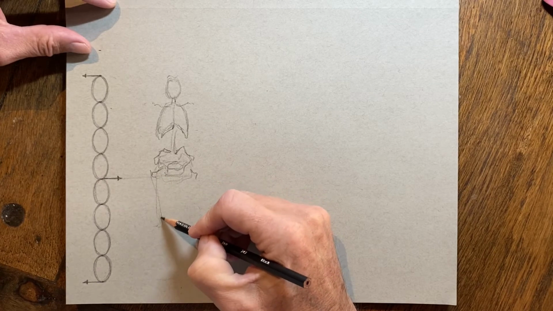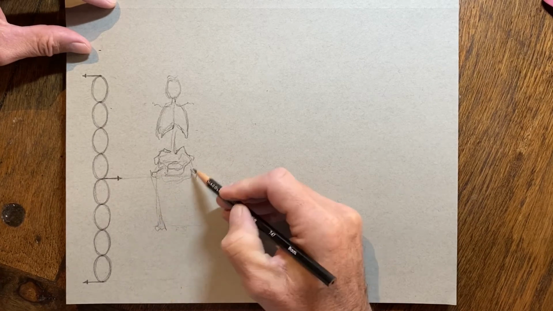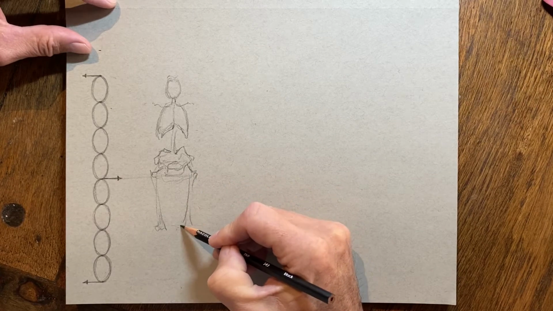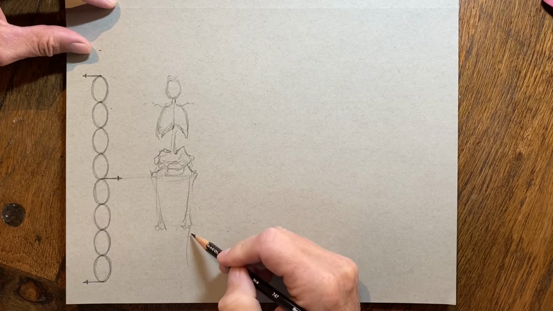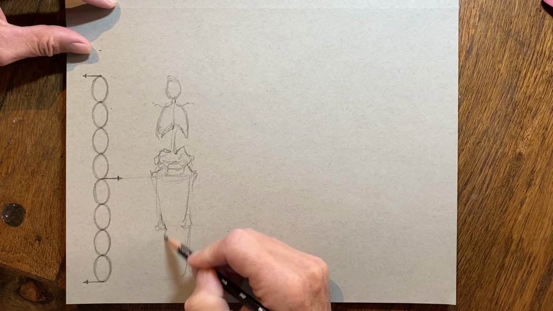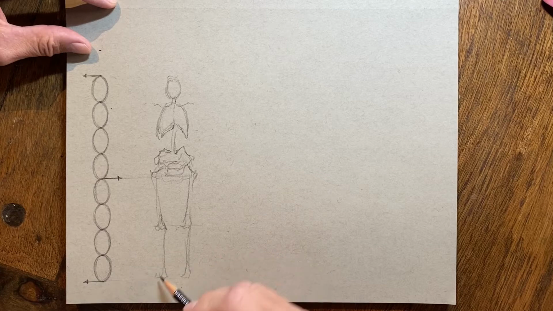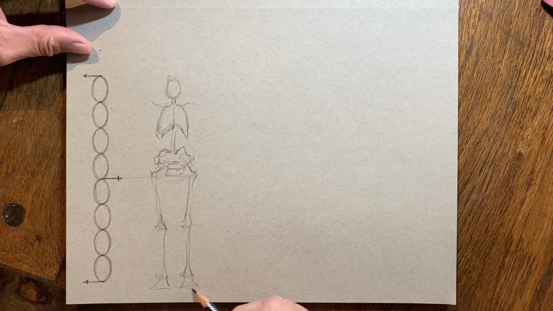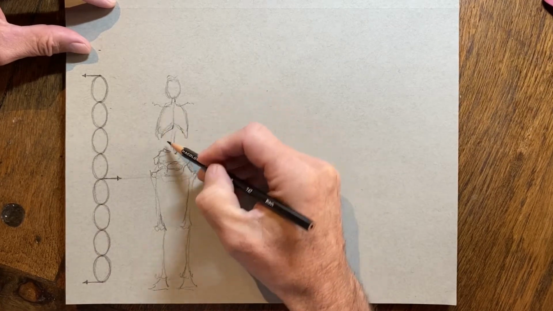And the femur. And a quick indication of the lower limb, and then we will place the wedge-shaped section of the foot.